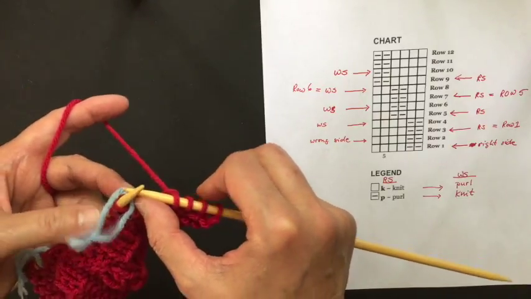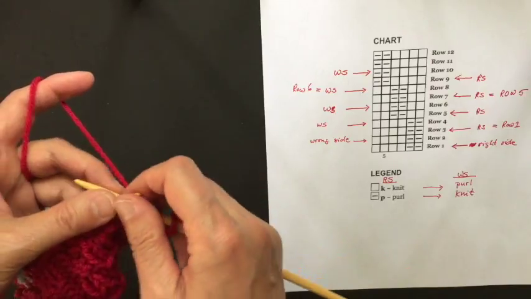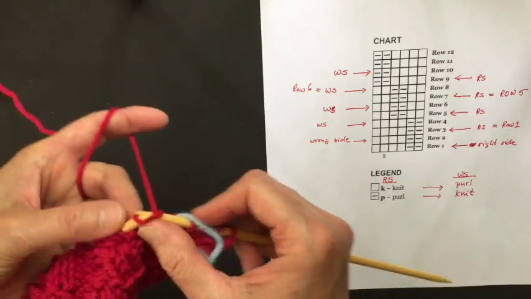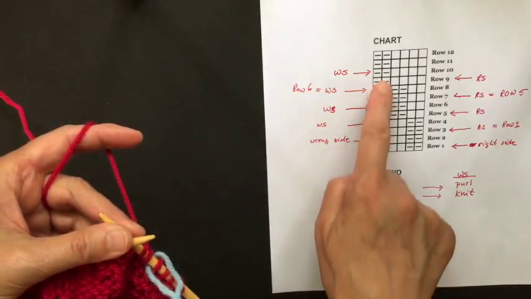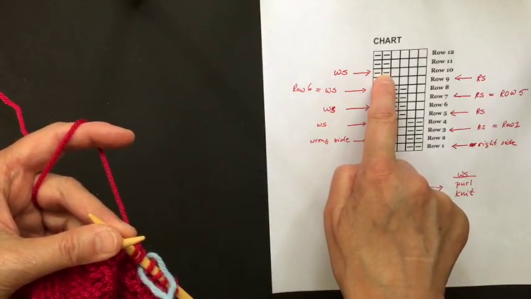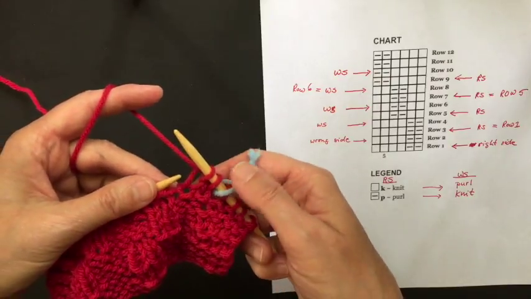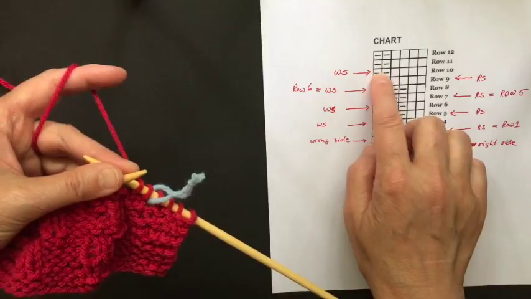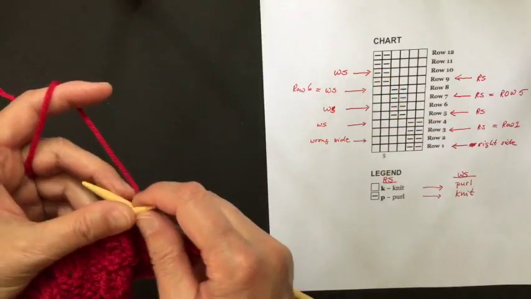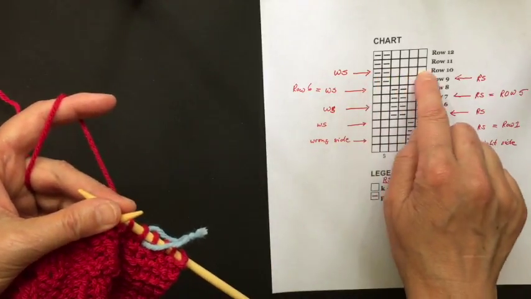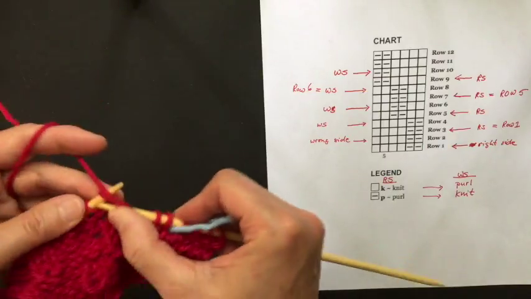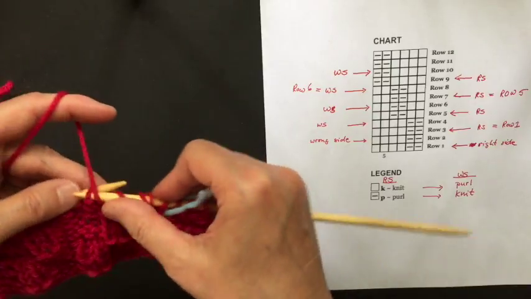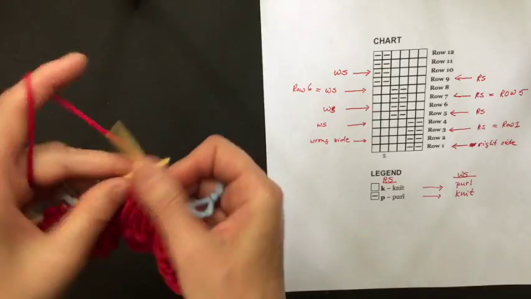We do not confuse those 4 stitches on the edge with our repeats. And now we need to do purl, purl. I'm sorry, I said purl, purl, but it's knit, knit. Opposite of purl. And now we have to purl, opposite of knit stitches. So knit, knit, purl, purl, purl, purl.